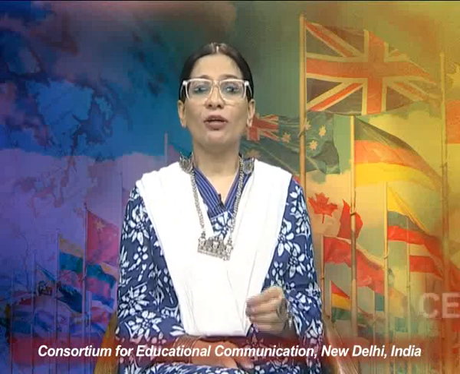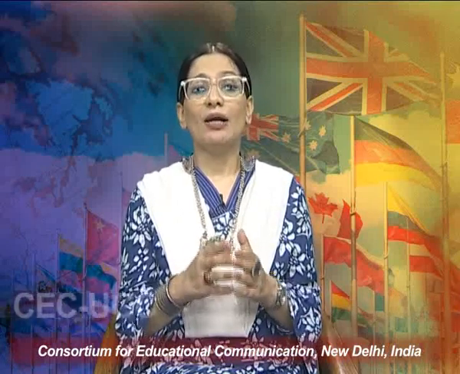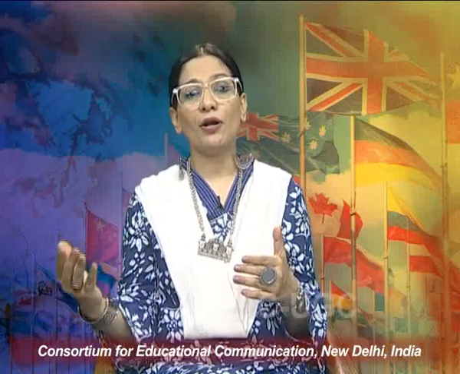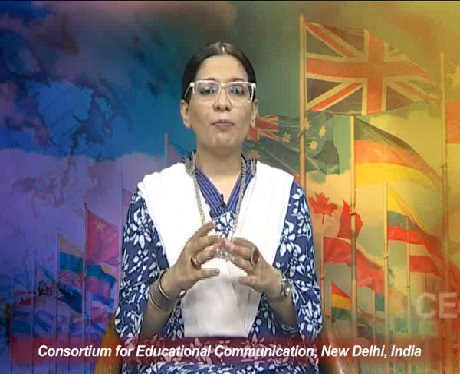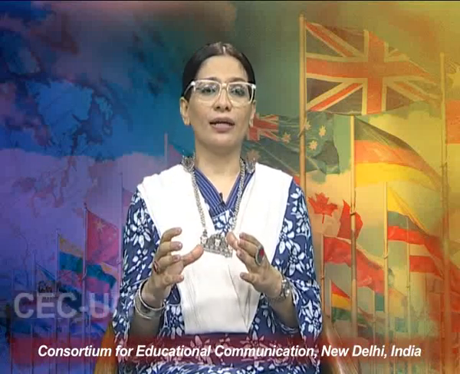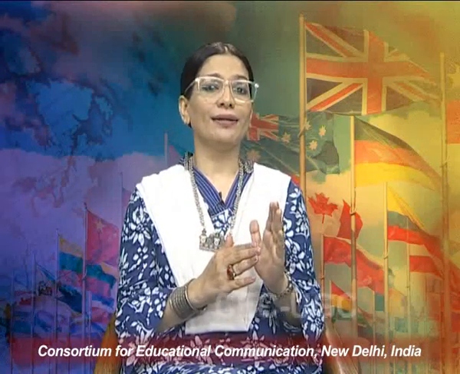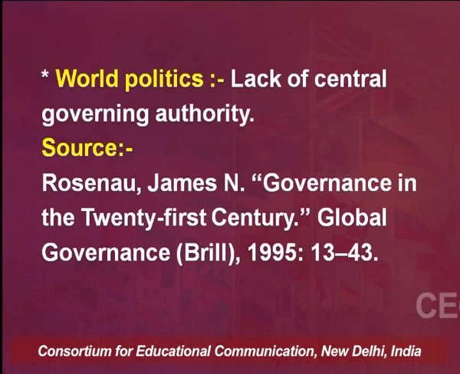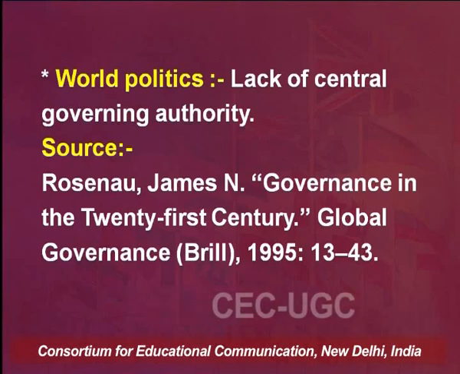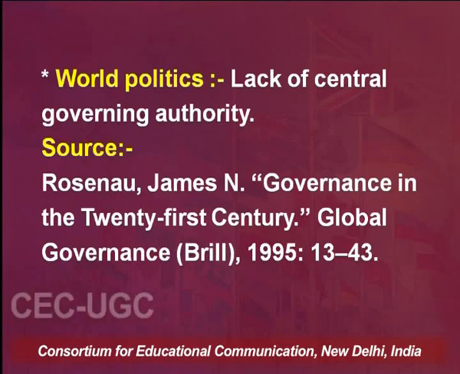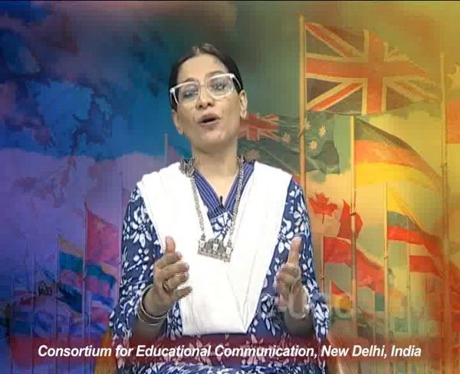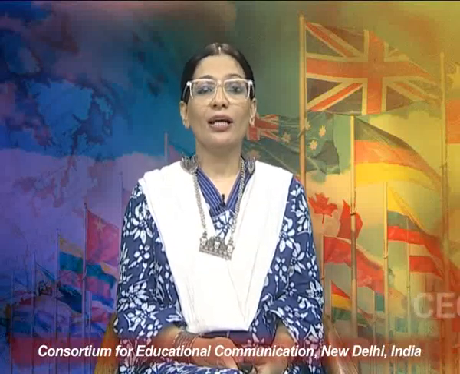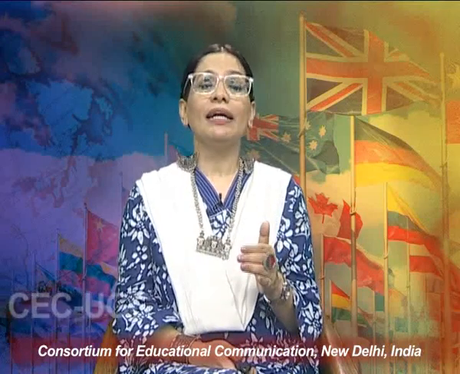However, when we try to understand migration, namely movement of people from one place to another, one of the important lacunae herein is that in world politics, there is a lack of central governing authority. We take this argument with reference to James Rosenau's work, Governance in the 21st Century. In this work, the idea is that the dynamics of global governance need to be understood in the framework of a lack of central governing authority. This indeed makes international migration a diverse and complex phenomenon.